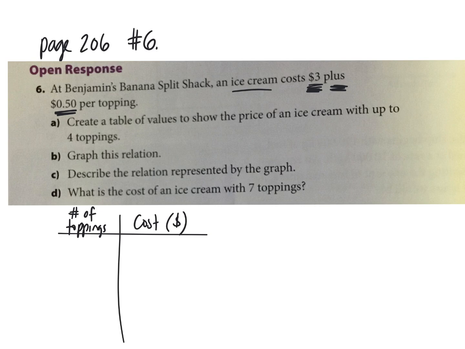Please make sure you put the values correctly in the table. These are our x values and this is our y value because the number of toppings is independent. So it has to be x, right? The cost depends on how many toppings you get. So let's fill in the table.